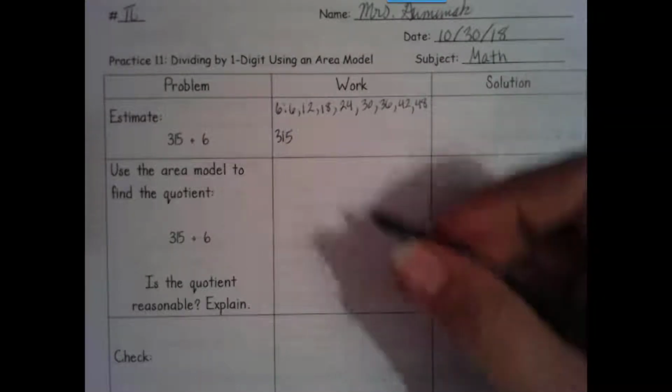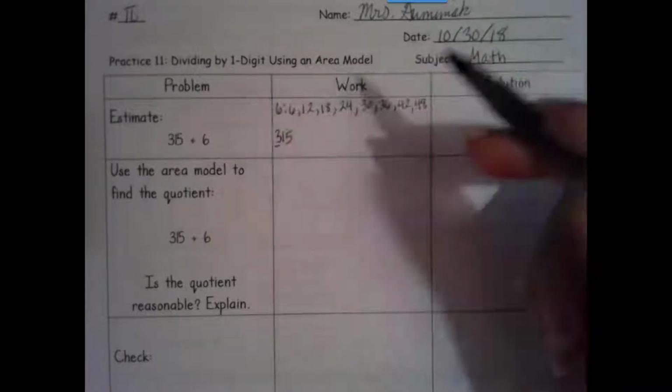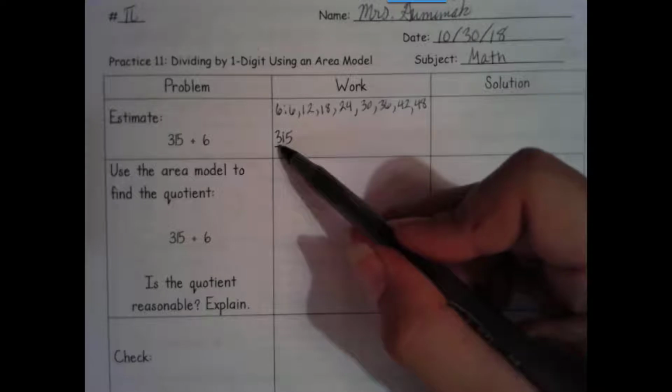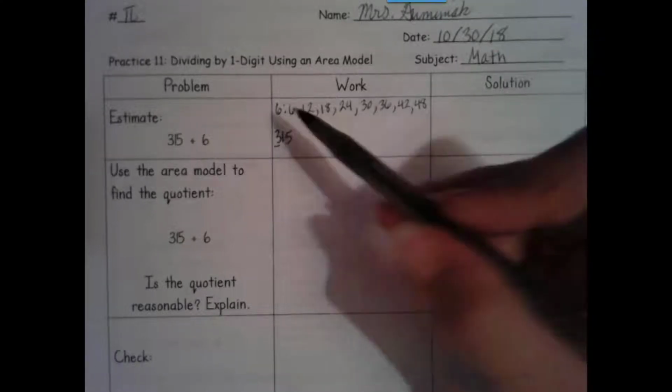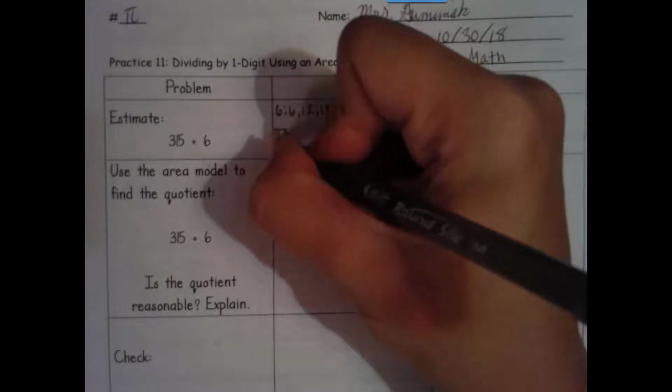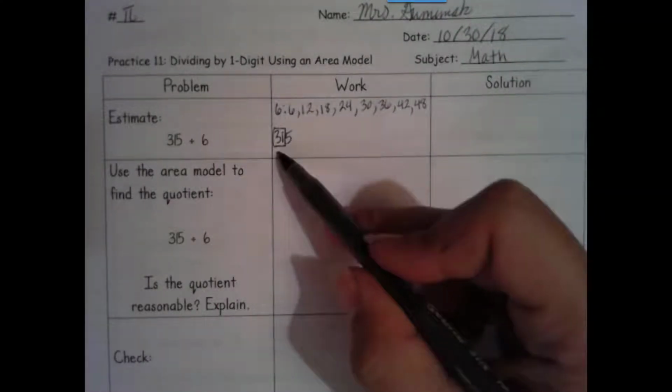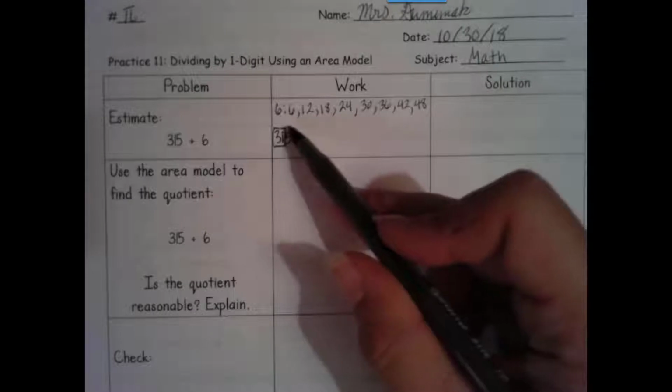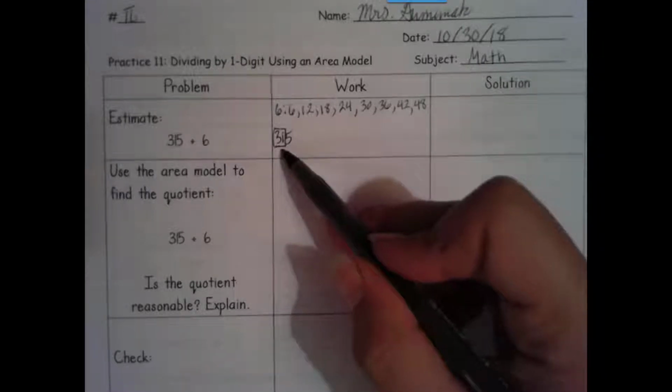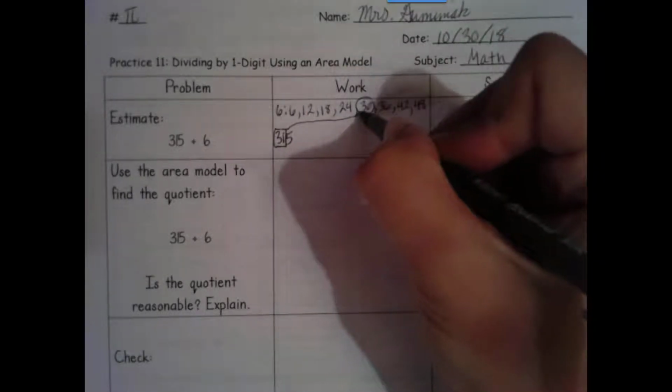315. Look at the digit in the largest place. That is a 3. Is the digit 3 greater than 6? No. When it's a no, we look at the first two digits. 31. So let's find a number in this list that is close to 31. And we will find, there we go, 30. 30 is closest to 31.